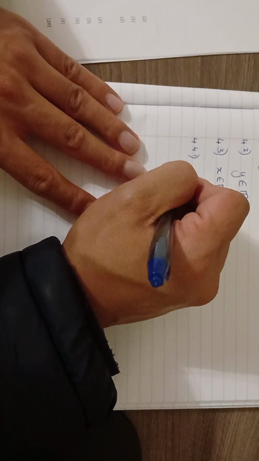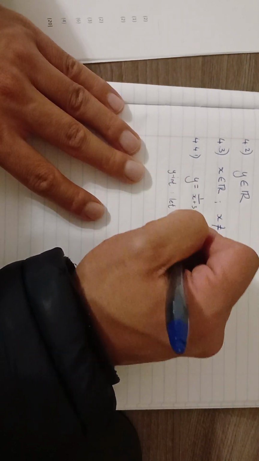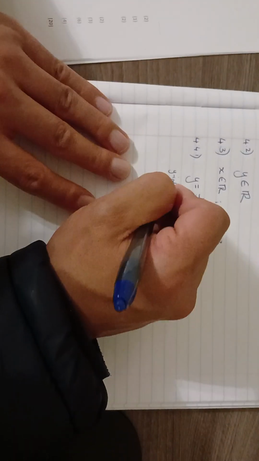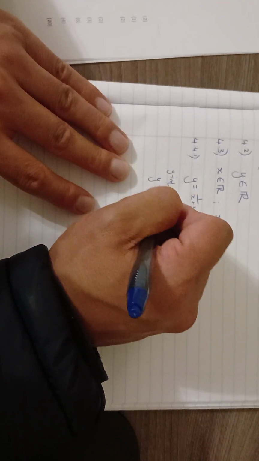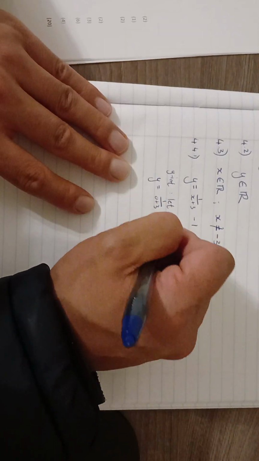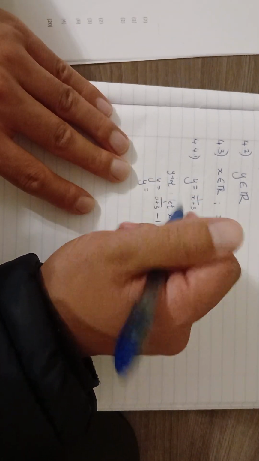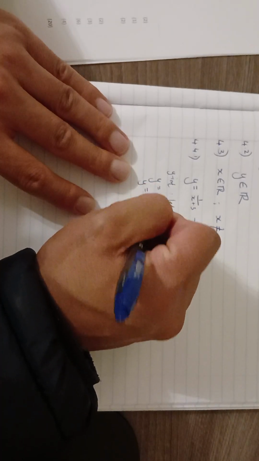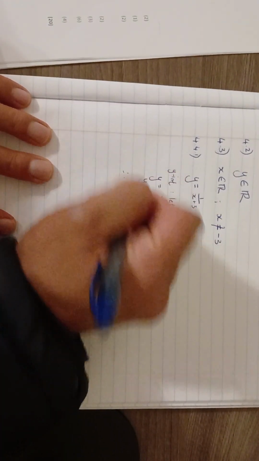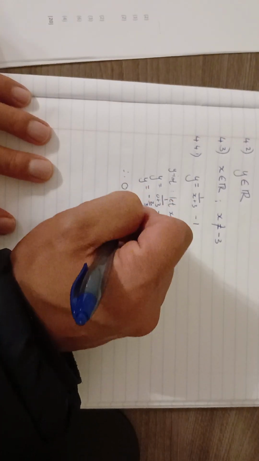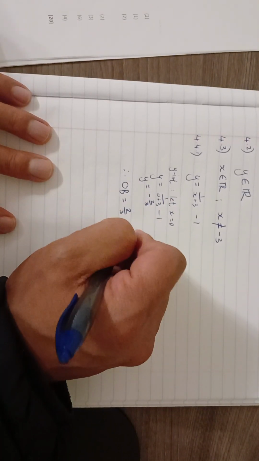Let x equal 0. So y is equal to 1 over 0 plus 3, minus 1. That is a third minus 1, so that would be -2/3. Therefore, the distance of OB is equal to 2/3 units.